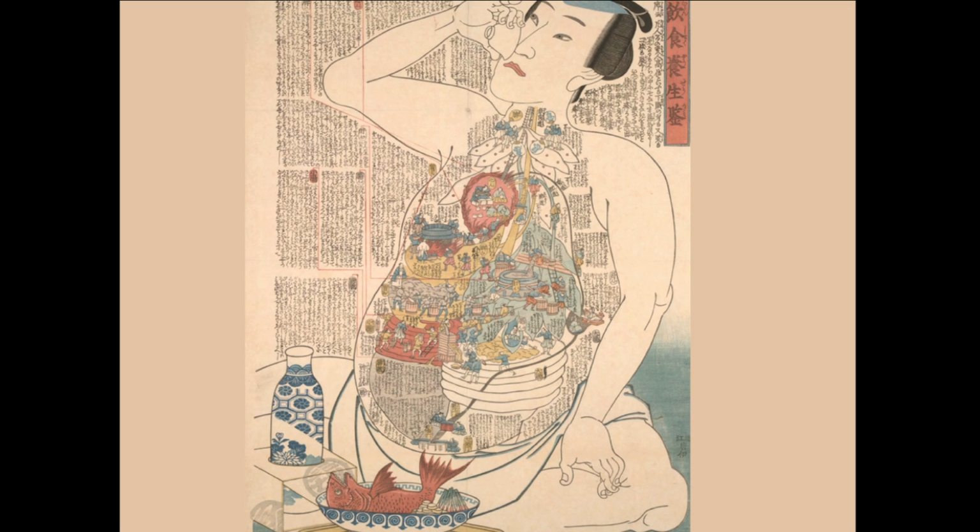But if we actually look at this picture in detail, we learn something else. So there's the inside of the body with all these very interesting characters, almost like comics. And then there's the outside. And this, if you don't read Japanese, it looks pretty much the same.